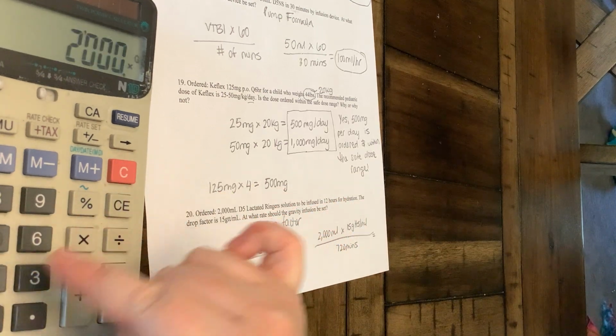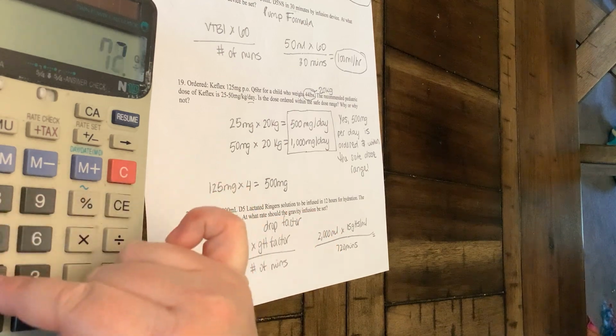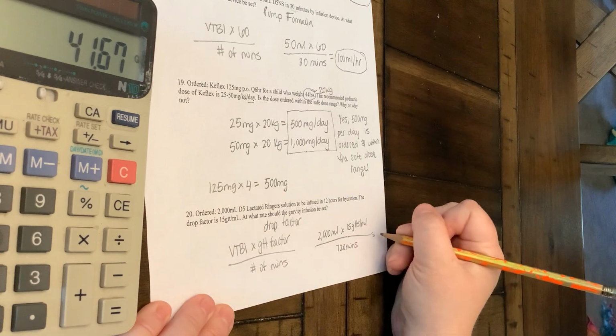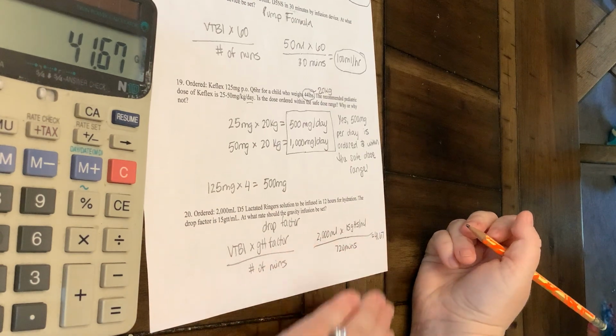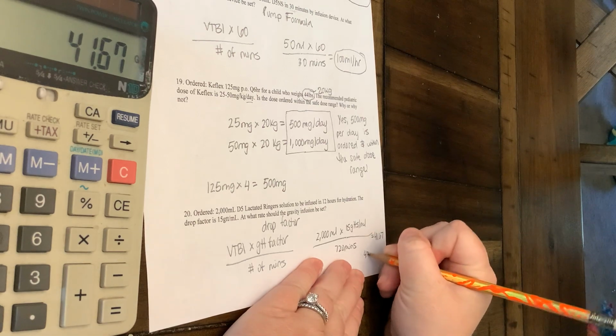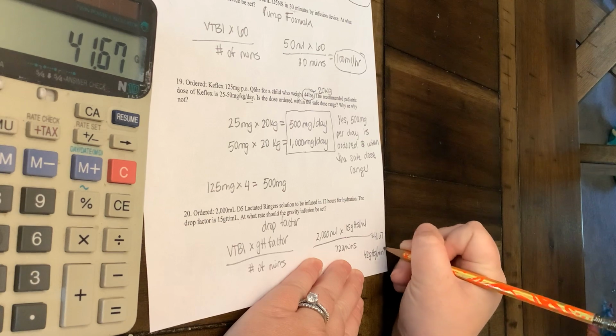2,000 times 15 divided by 720, and we get 41.67. And we can't leave it like that. Have to round to whole numbers. We have 42 drops per minute.